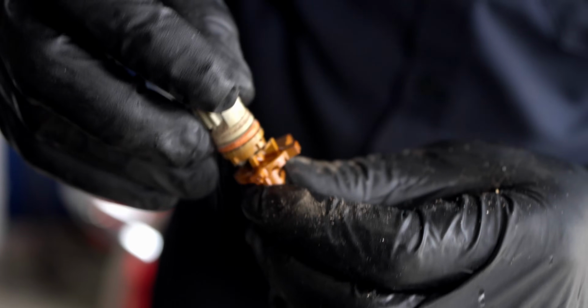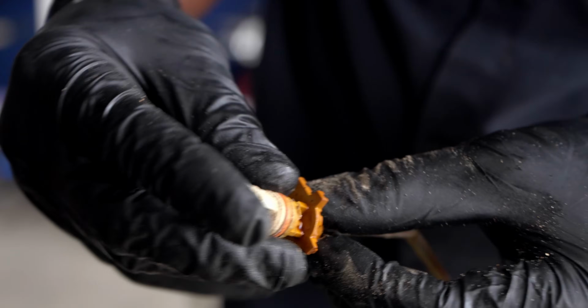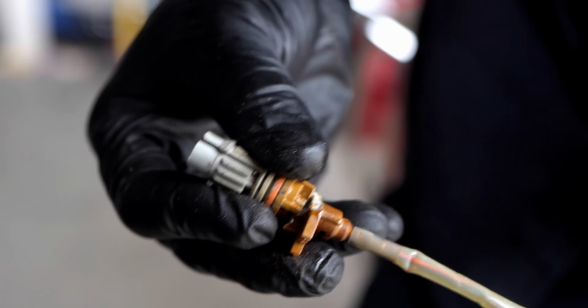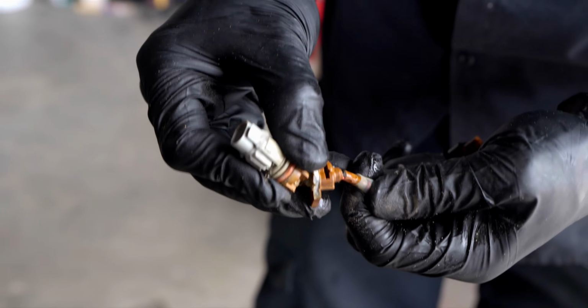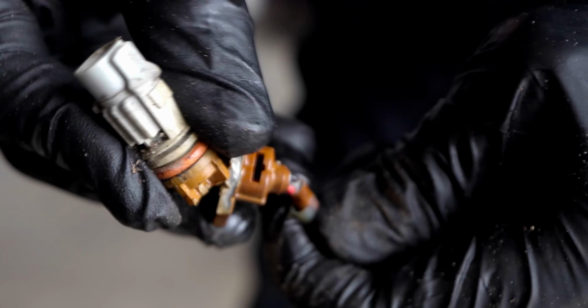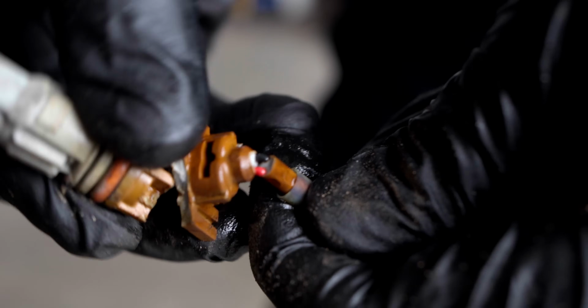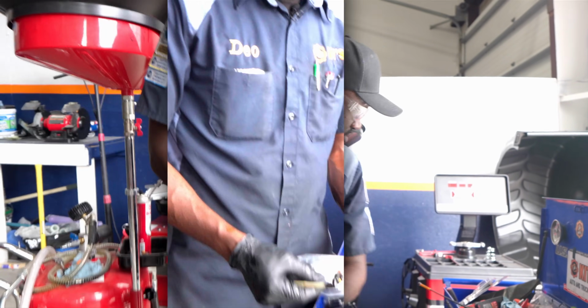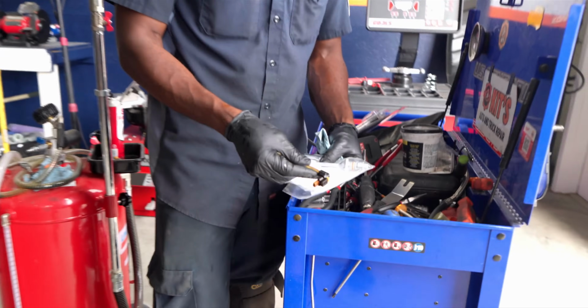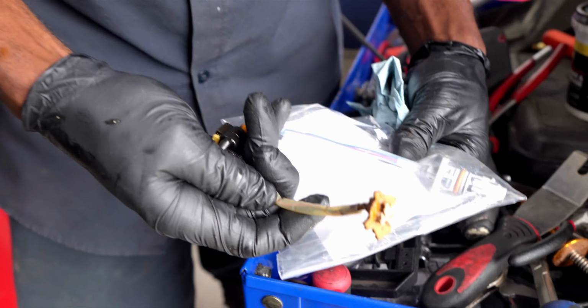I don't know why Mercedes designed it this way. So what happens is, since this sits in the oil, it is submerged in the oil all the time. So it gets brittle. You see how it broke? So it gets brittle and then it creates an open circuit. Yeah, that's your problem. So as you can see, this one is identical to the old one.